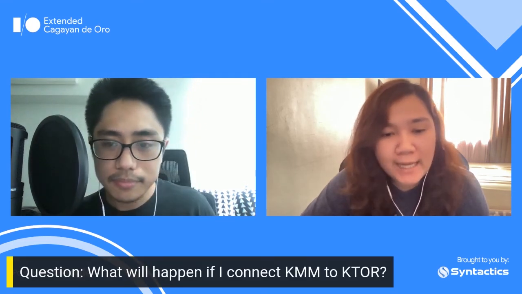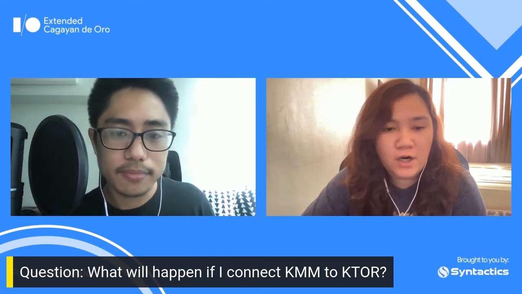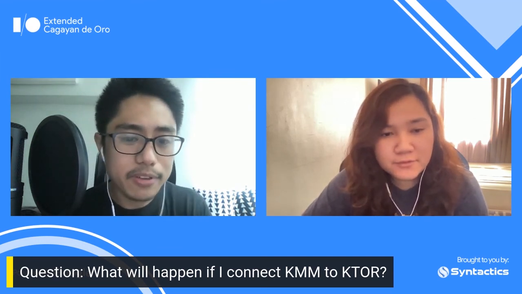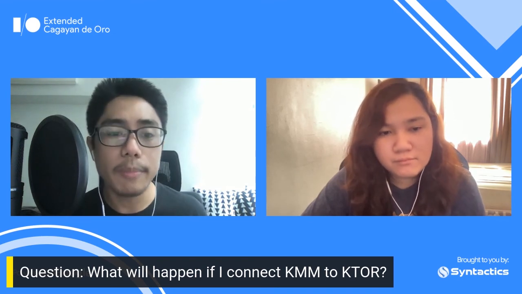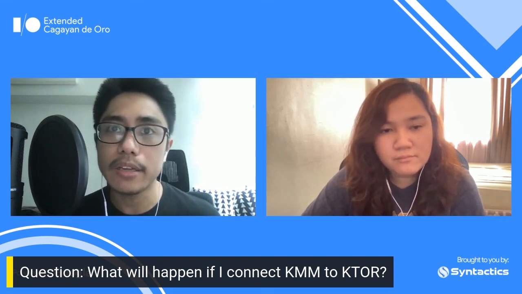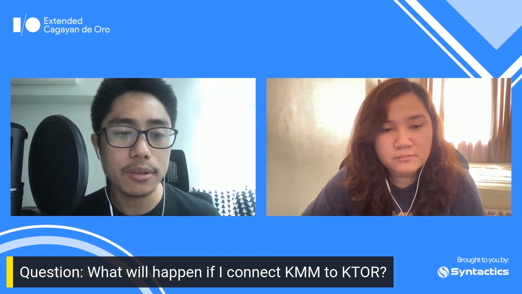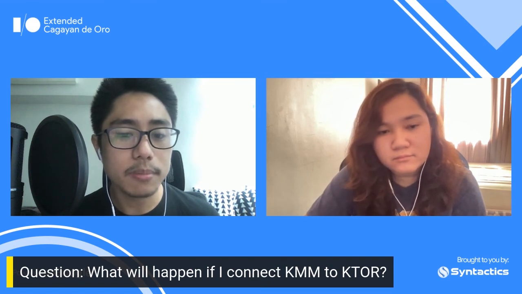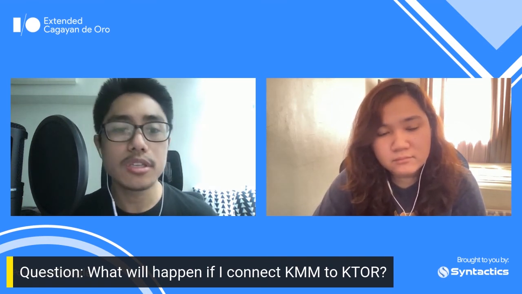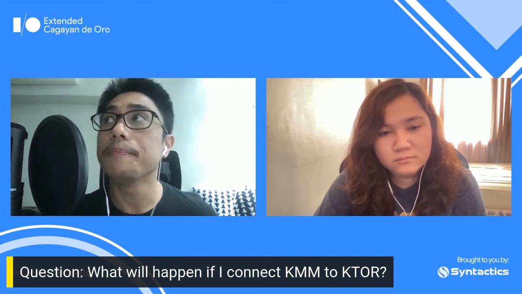Okay, our next question: what will happen if I connect KMM to Ktor? Like I said earlier, Kotlin Multiplatform allows us to share code across different platforms through the three compilation targets, which are JVM, JavaScript, and native. So it allows you to connect to your backend, desktop, mobile, and web. But KMM just touches on mobile, so Android or iOS.